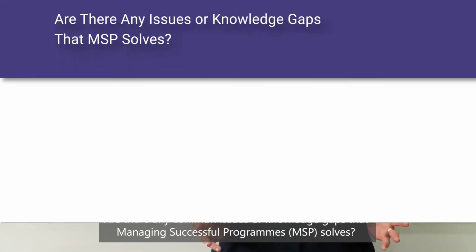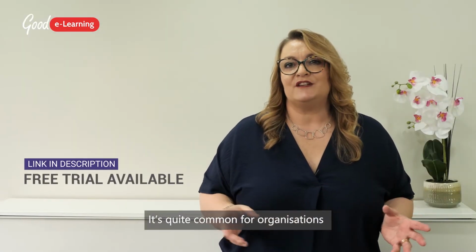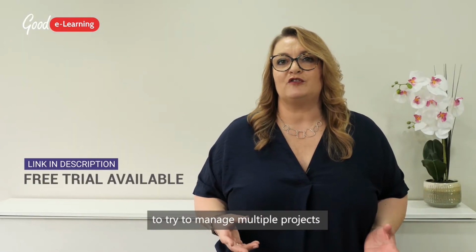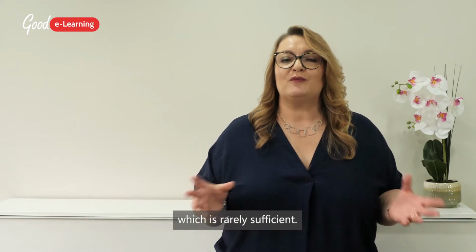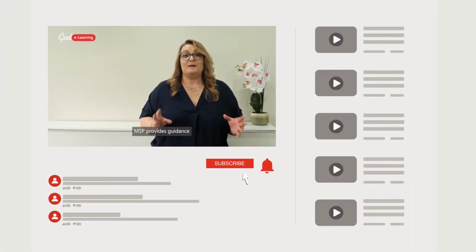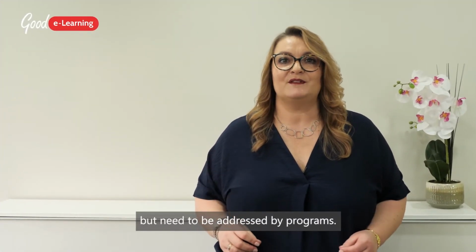So are there any common issues or knowledge gaps that managing successful programs solves? It's quite common for organizations to try to manage multiple projects using a project management methodology or framework, which is rarely sufficient. MSP provides guidance on a number of areas that are not commonly included in project management frameworks but need to be addressed by programs.